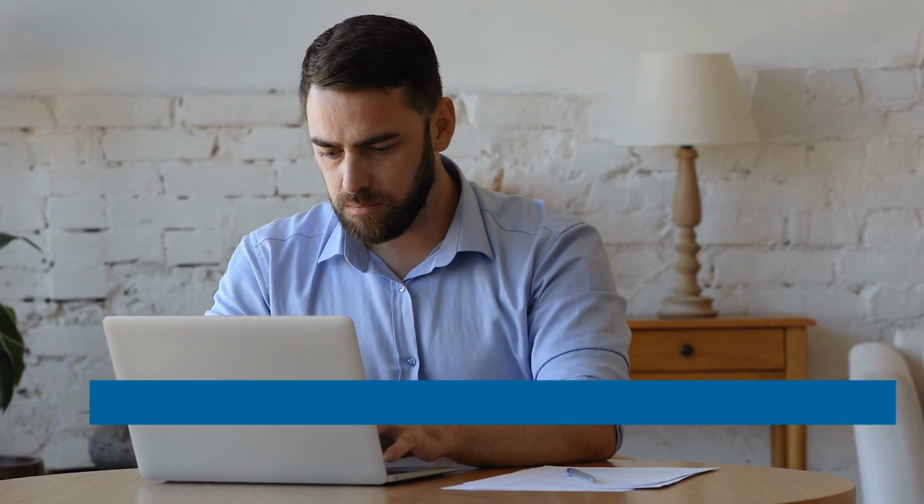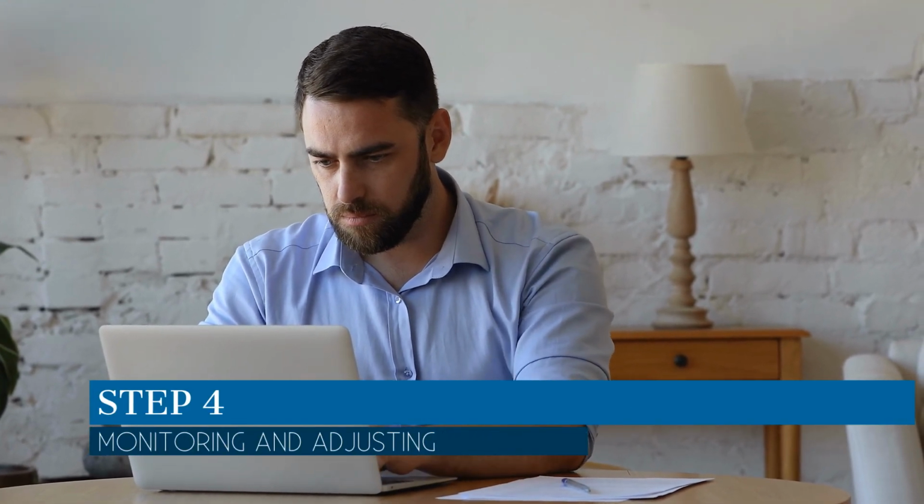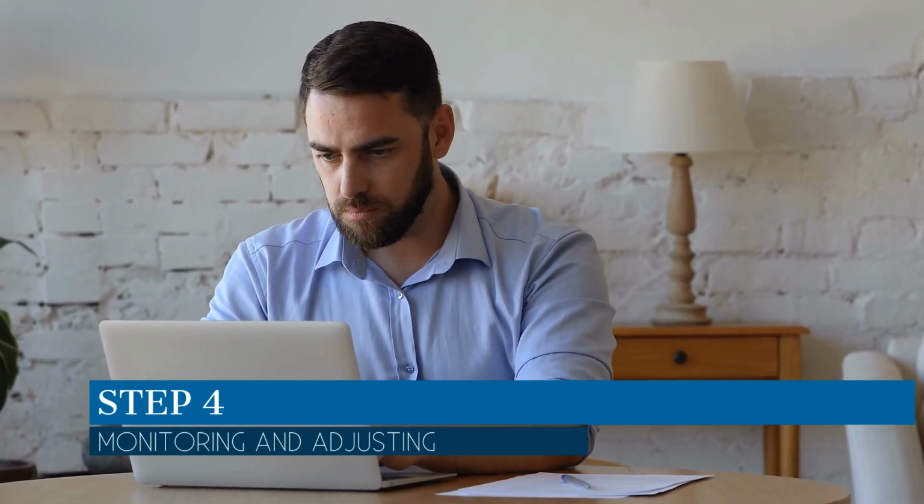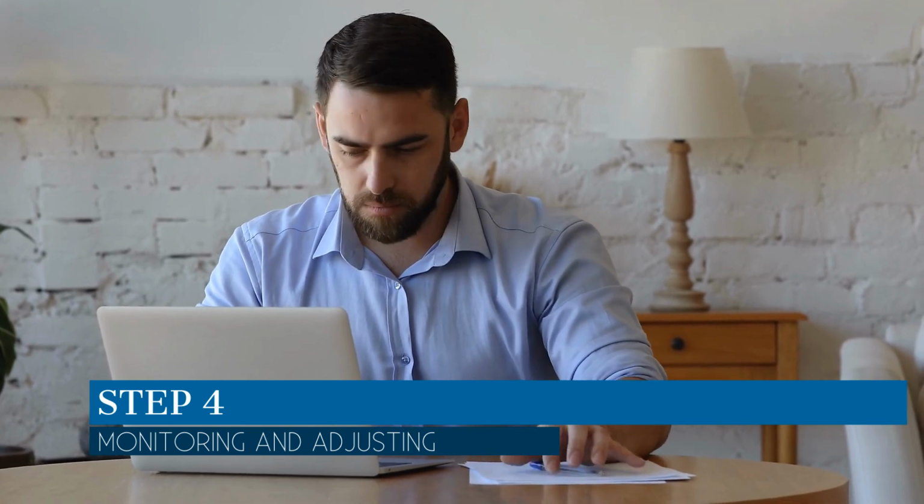Step 4. Monitoring and adjusting. After implementing your automation, monitoring its performance and impact on your sales process is crucial. Evaluate the efficiency of your automated tasks, and keep an eye on key metrics like conversion rates and sales cycle length. Adjust your automation rules to improve performance and ensure your team gets the most value from Salesforce automation.